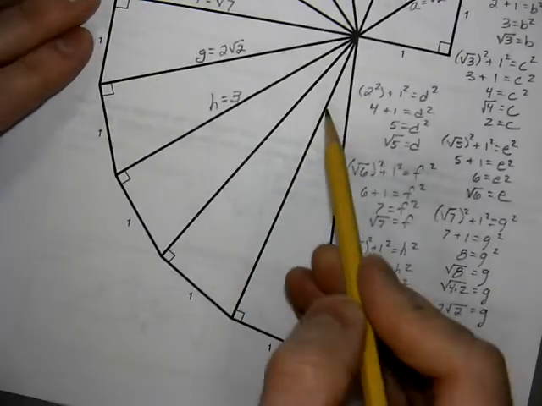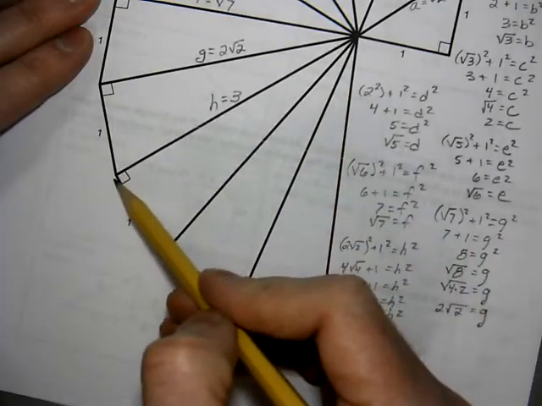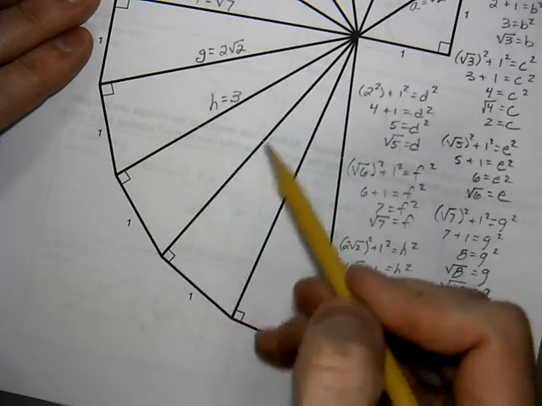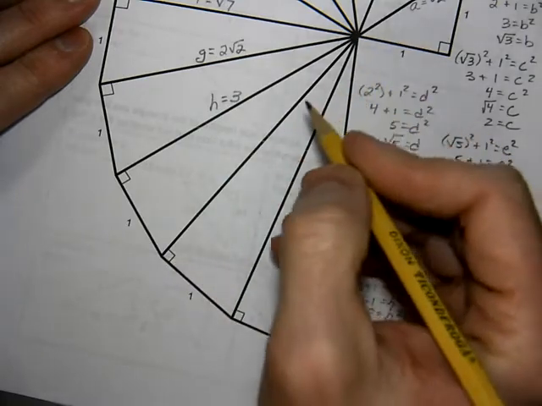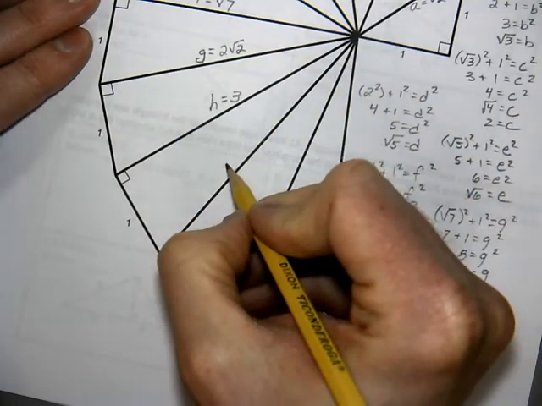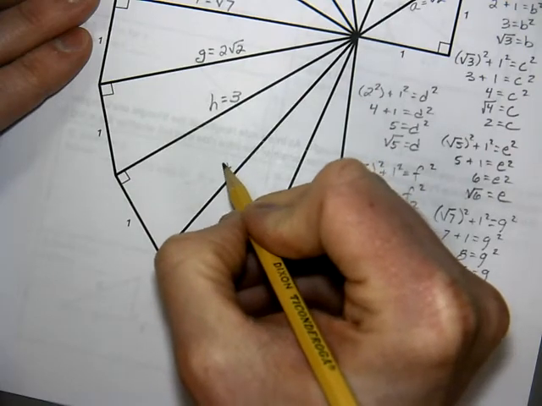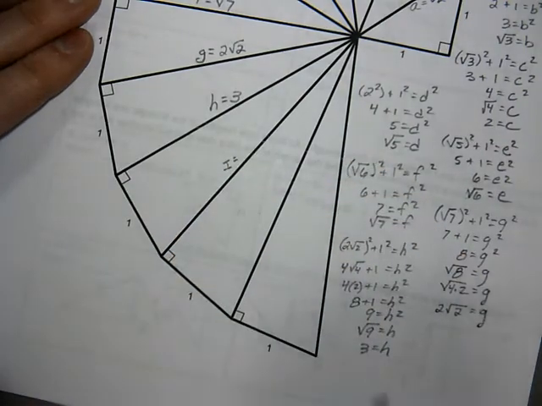So now we have this triangle that has a length of 3, a length of 1, and we're trying to figure out what the length of I is going to be.